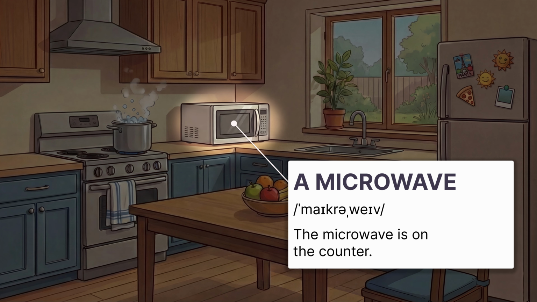A microwave. The microwave is on the counter.